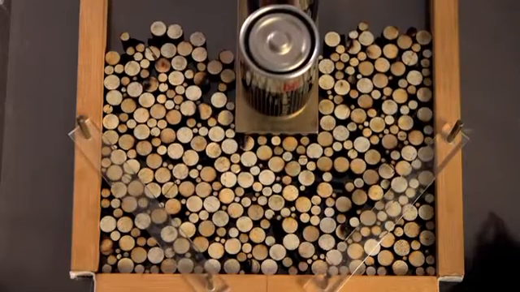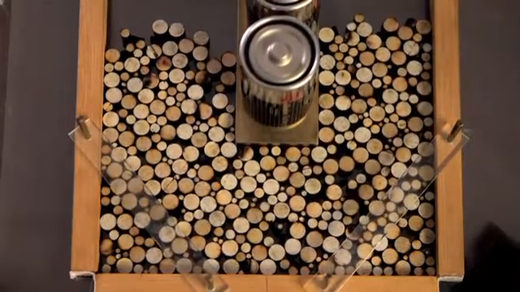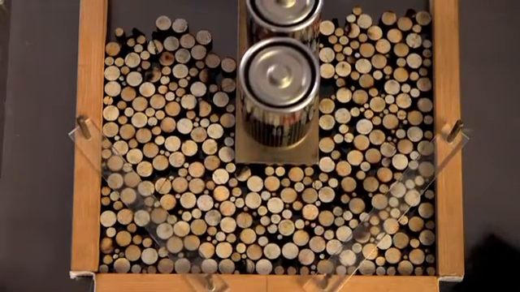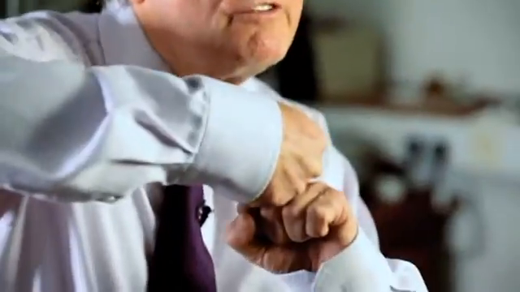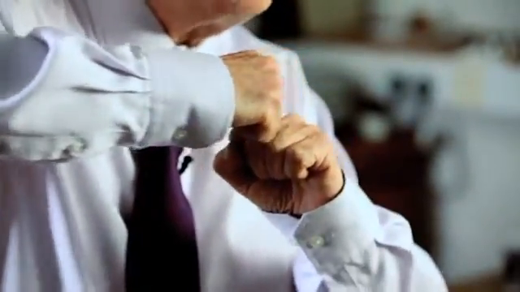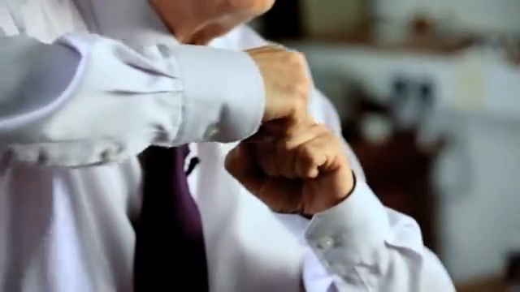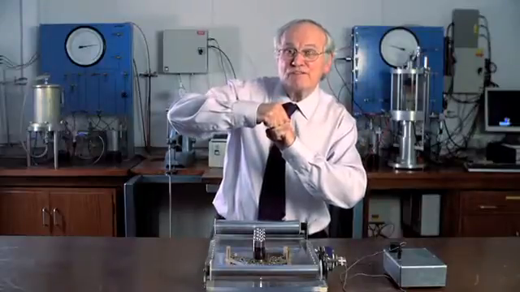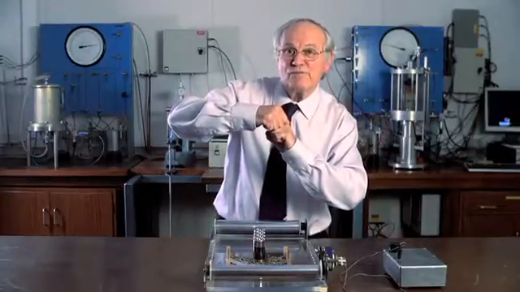Now, going back to our experiment, gravity acts, the soil has weight. The deeper you go down, the greater the forces between the particles. So the greater the shearing resistance between the particles. And that's the explanation for the strength increasing with depth.